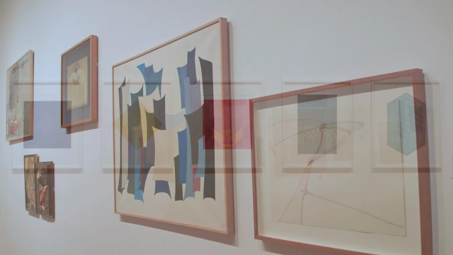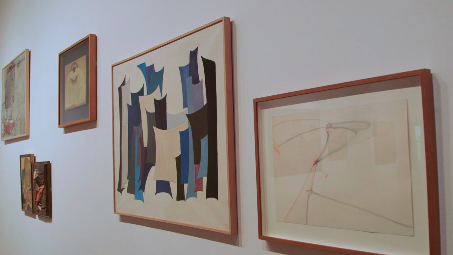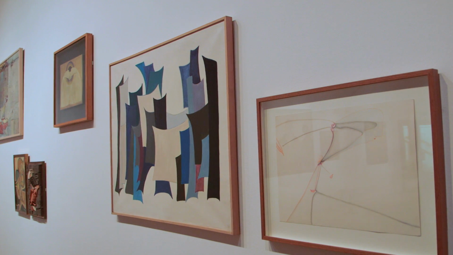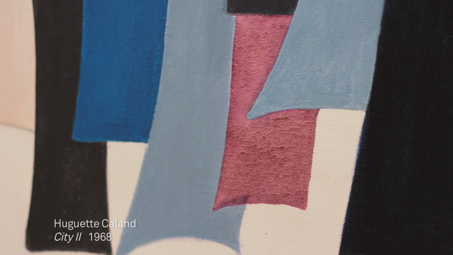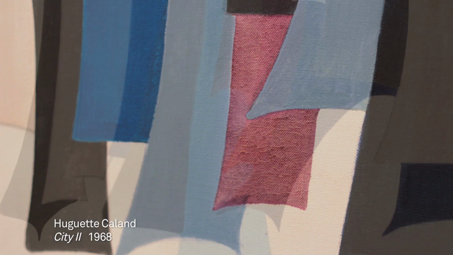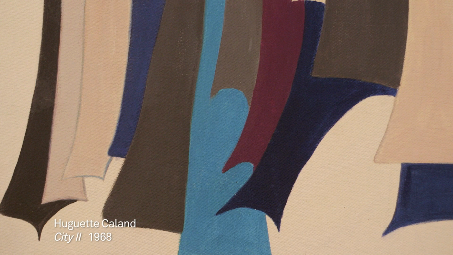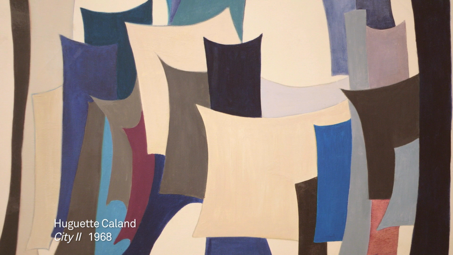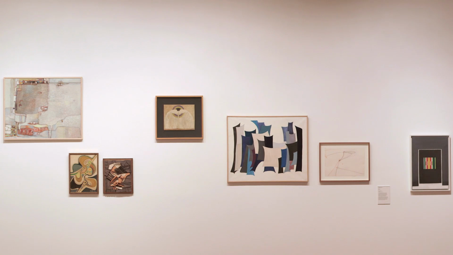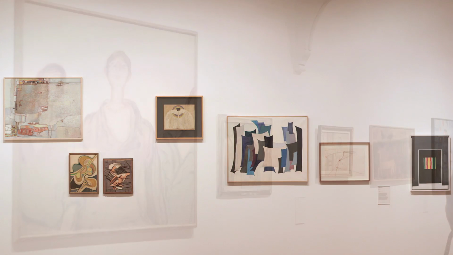The piece, Erotic Composition, is a study where the artist is using her own body as a kind of examination point where she is trying to look at how she will choose to represent herself. Next to it is a piece called City 2, where she creates a series of floating icons, bodies and buildings floating into landscape. Kalan's work was about how we locate the female form, the female body in context, in situ, in environment.